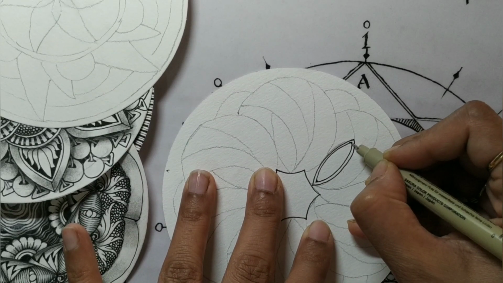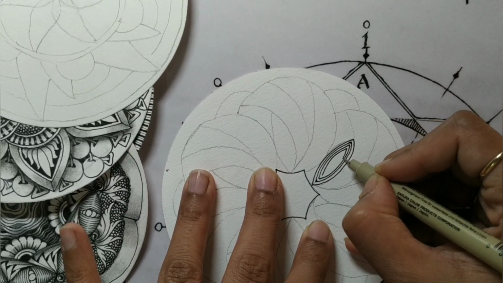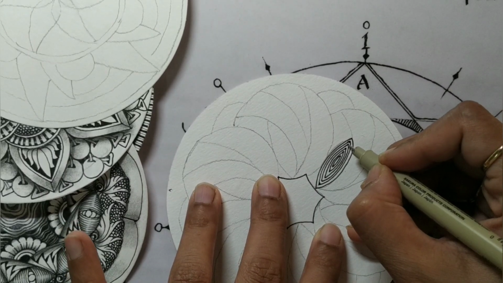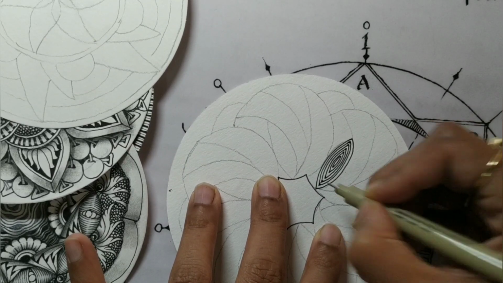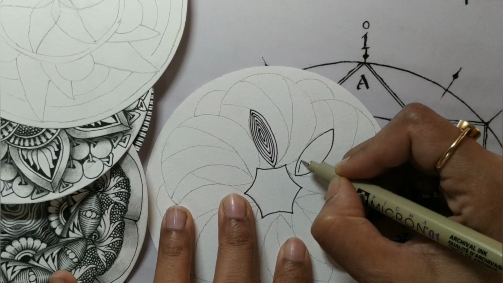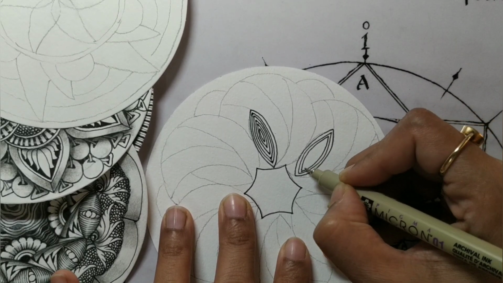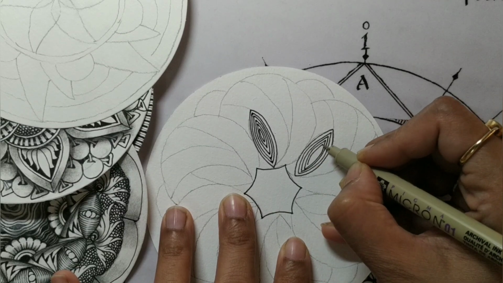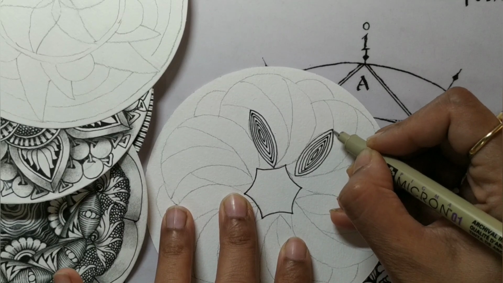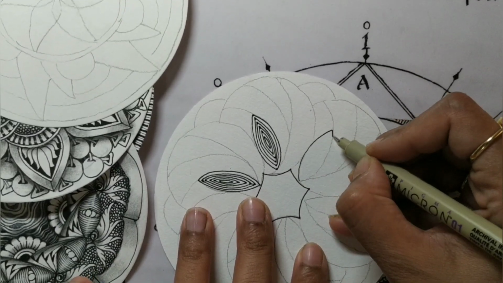You can add some weight at the corners if you wish to. Like this. Some touch at the corners. Right? Again the same thing for the next one. You can also ink alternate spaces, so it becomes a tangle called allium, right? But I don't want to ink it right now. We'll see if we want to ink it. I just want to keep it plain auras.